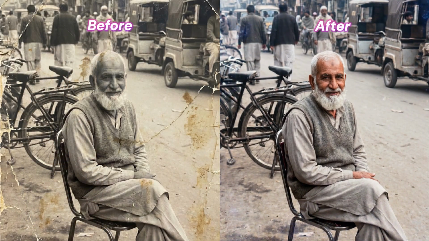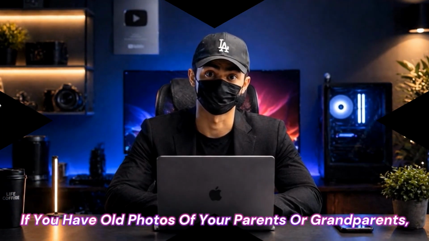And this is the result. Look at the difference. The face is sharper, the details are back, and it actually feels alive again. If you have old photos of your parents or grandparents, you can do this too.